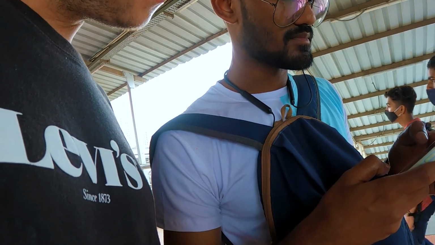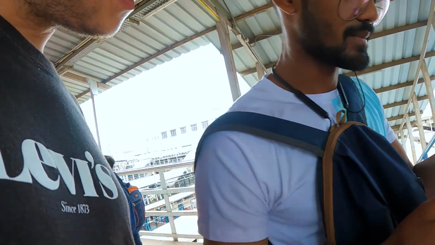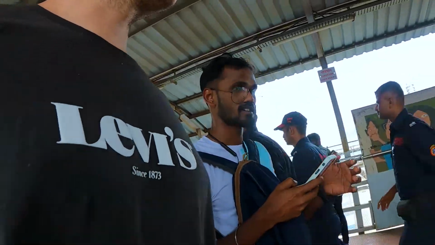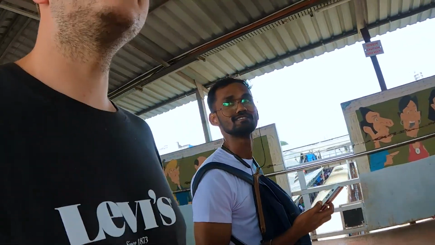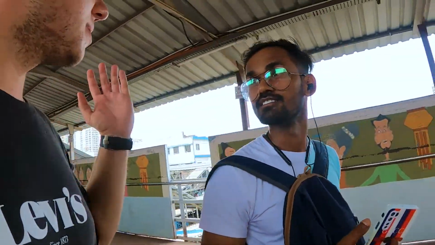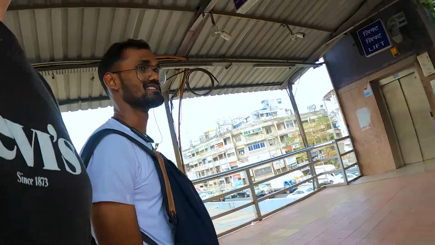Rather to Mahim. Platform number 1. Come here. Platform number 1. This app is much better than just... Yes, and useful in Mumbai, the local. I didn't know there is an app. I usually try to look at the signs, but they don't help much.